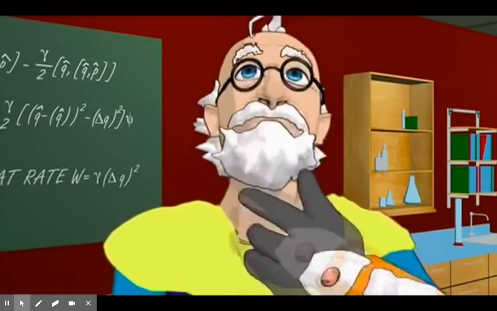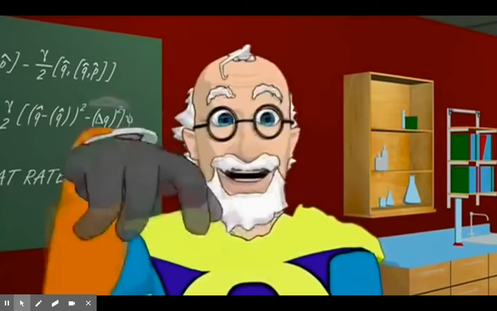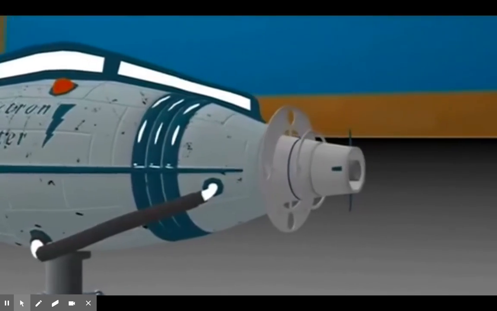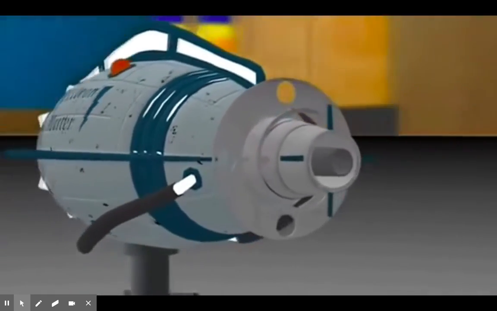They thought maybe those little balls are bouncing off each other and creating that pattern. So they decide to shoot electrons through one at a time. There is no way they could interfere with each other. But after an hour of this, the same interference pattern is seen to emerge.